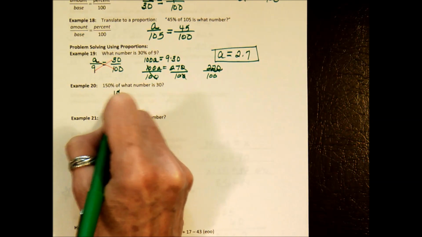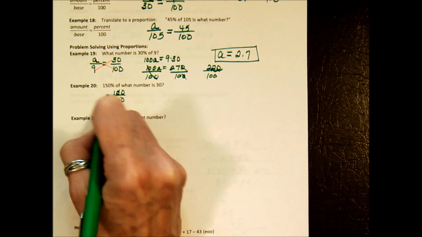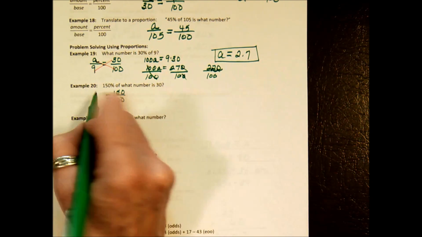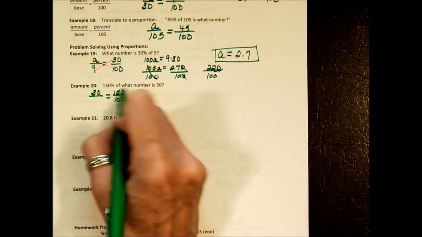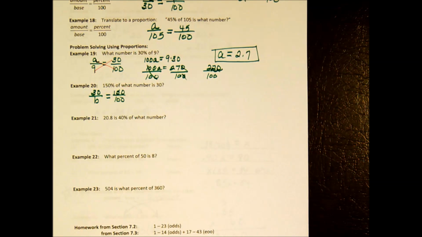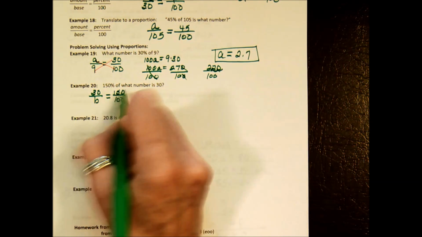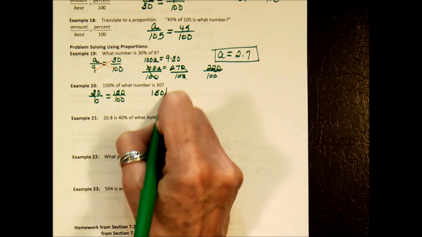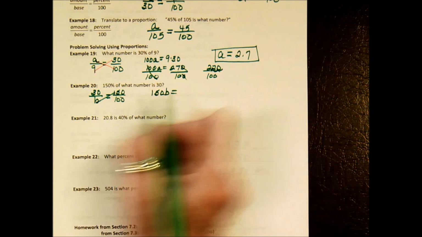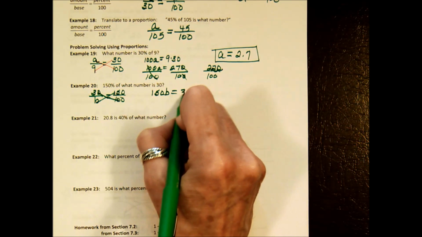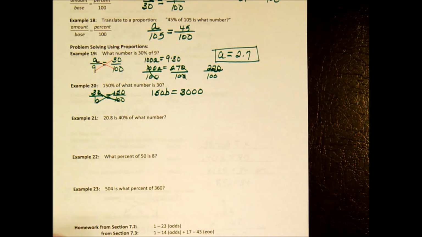150%, so let's put that on the right, 150 over 100. Is given, so there's my is number, 30. My of number is missing, I'll use B. Cross products say 150B equals 30 times 100, which is 3,000.